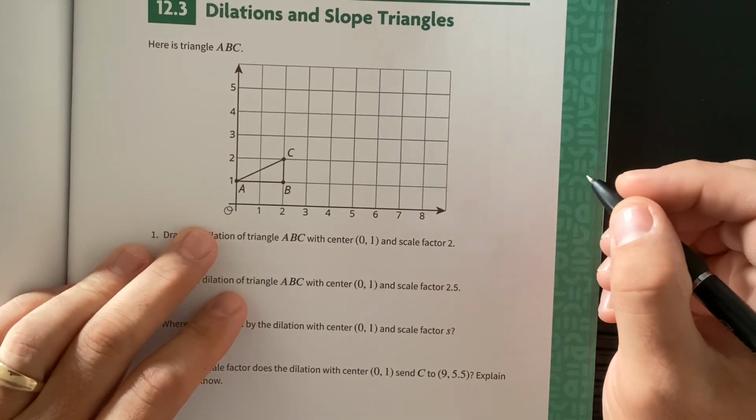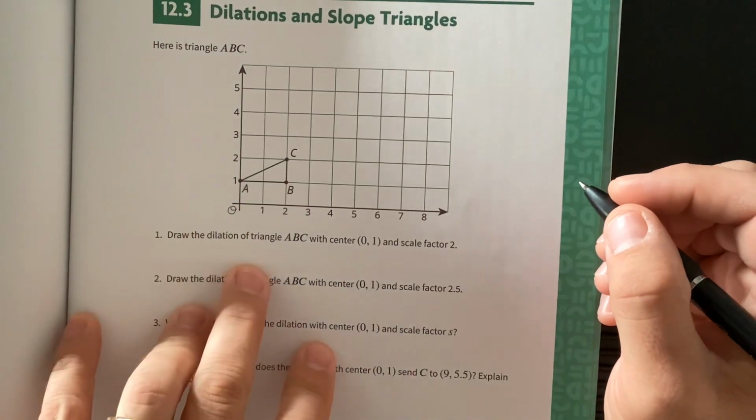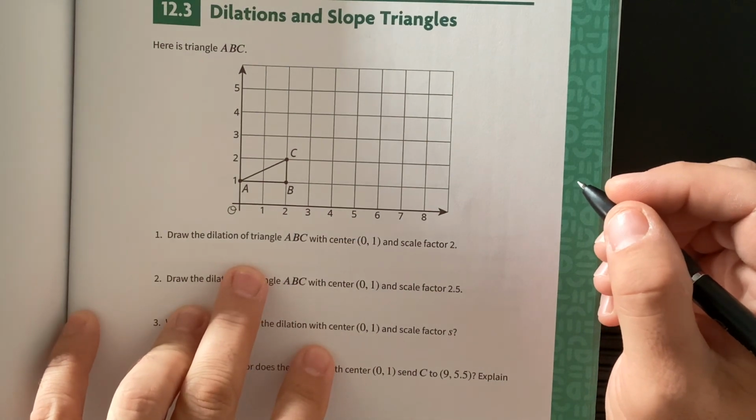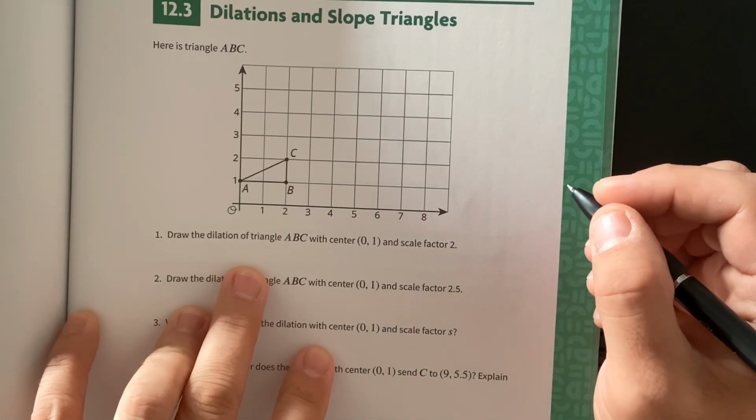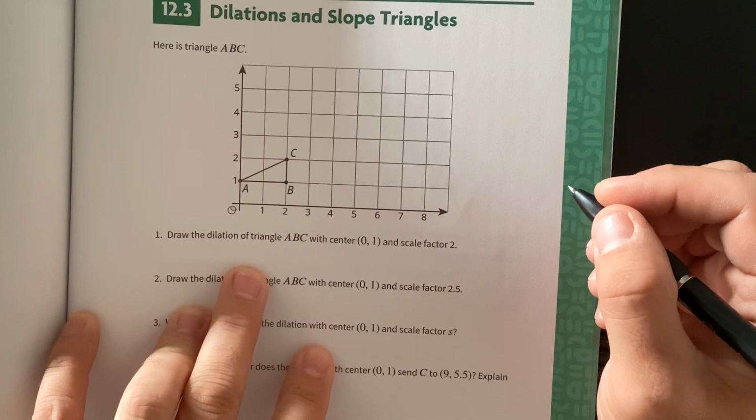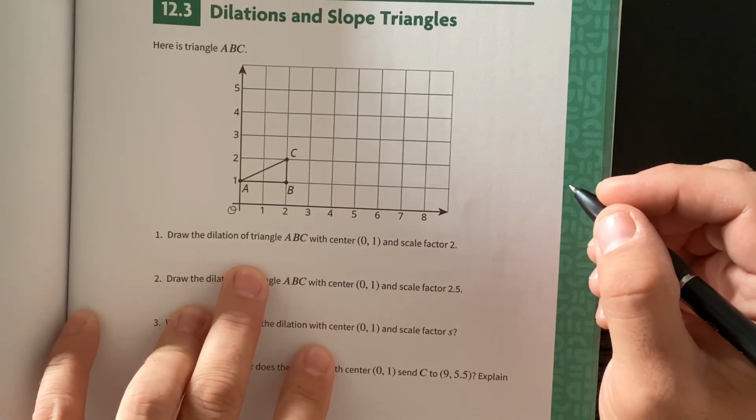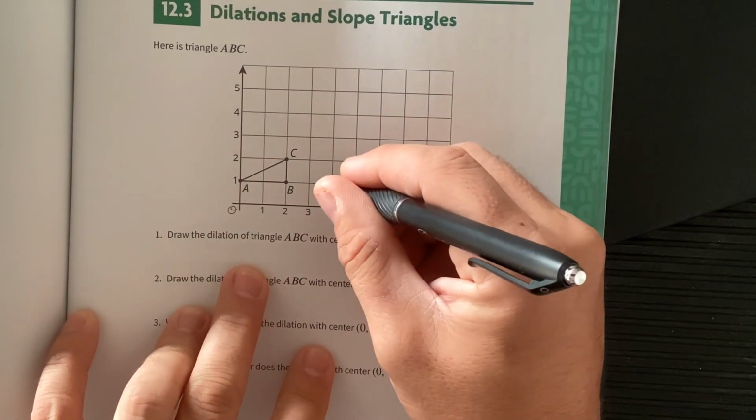All right, hopefully you're close. Adam, how far is A away from B? It's 2, right? So if I double it, it needs to be 4, so that's my new dot.